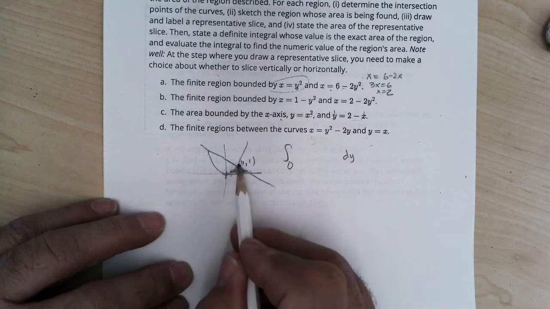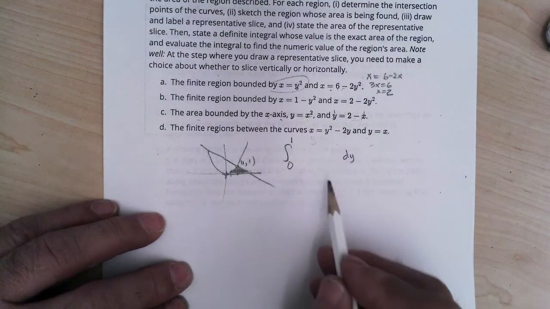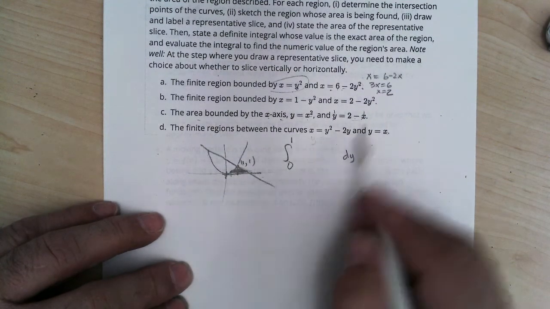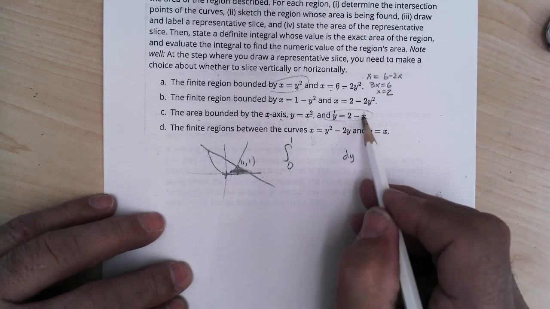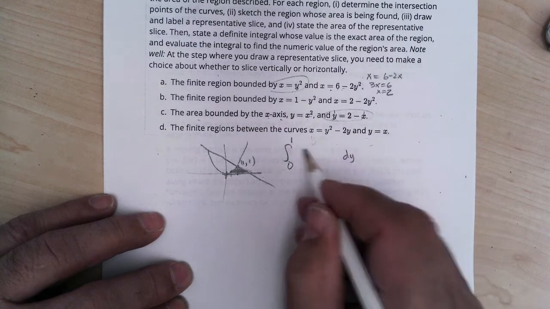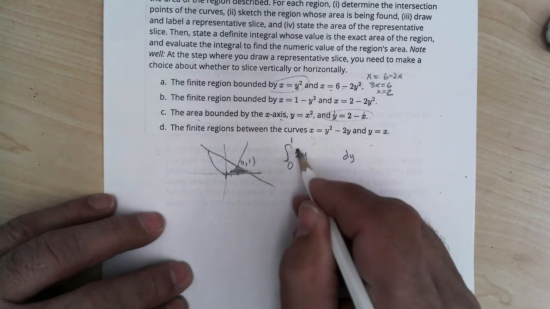I'm going to go from 0 to 1 in the y of the line, which now I have to solve in terms of y. So I add the x, subtract the y, and I get 2 minus y.